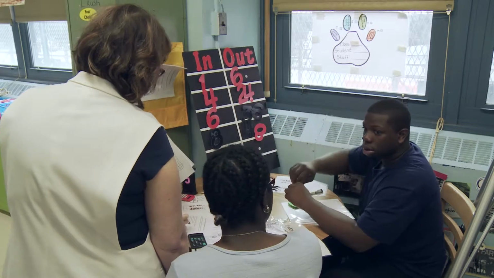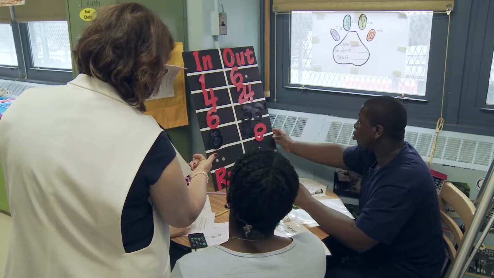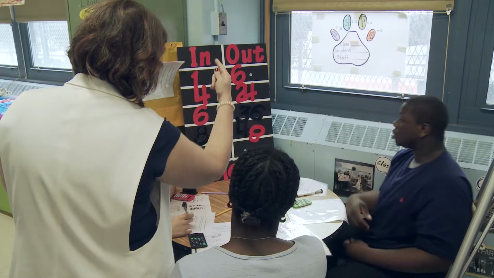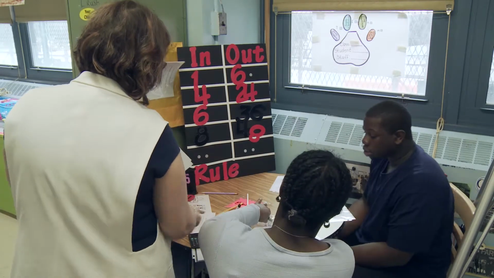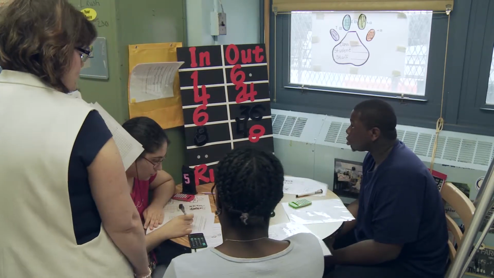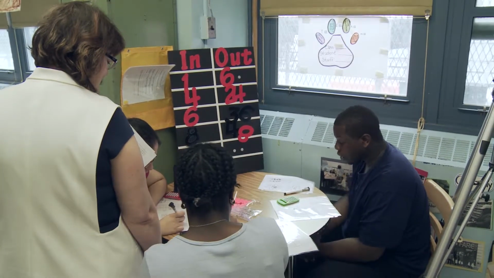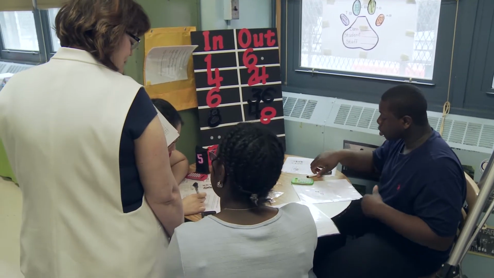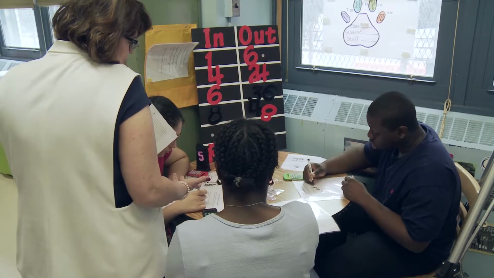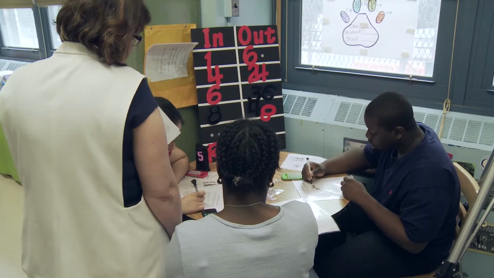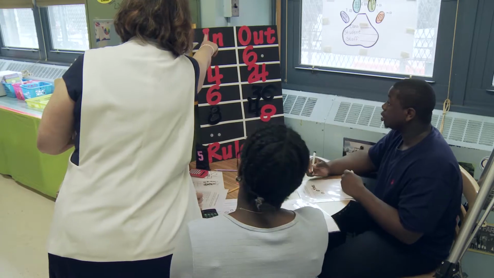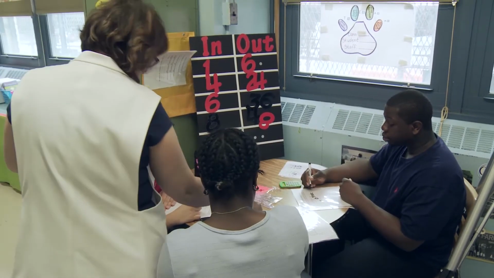All right, so let's check and see. Does it work for each? Yeah. Does each input have exactly one output? Yes. All right, so I want to see how you would write an equation with your rule. Y equals what? Y equals times 6. Remember the input is what? X. Very good.